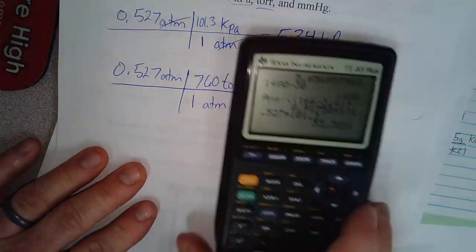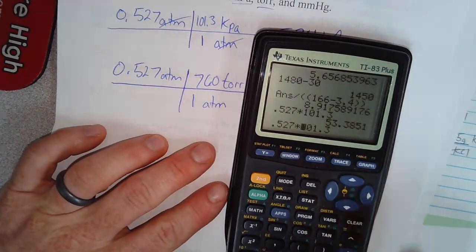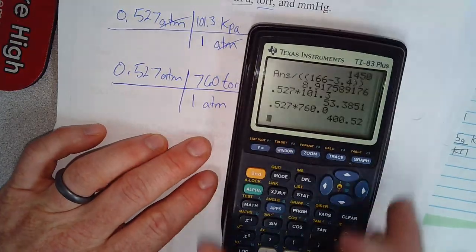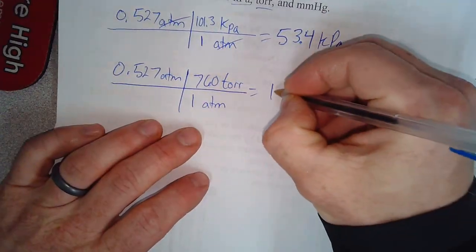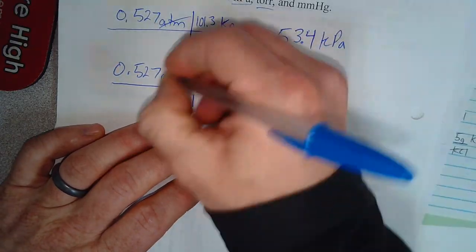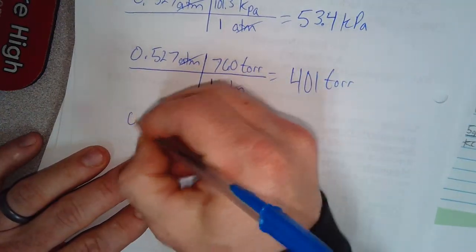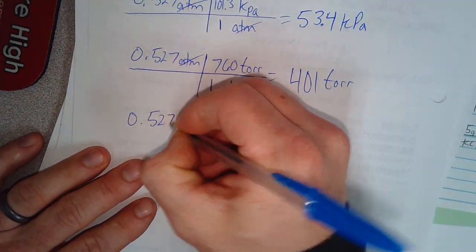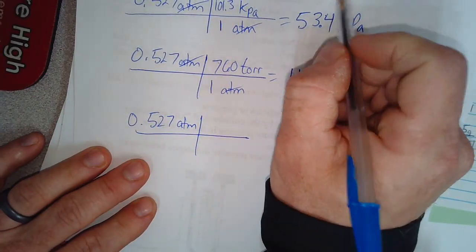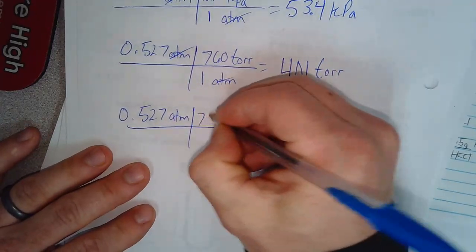So that's basically 401. Same deal, atmospheres cancel out. And lastly, we're going to go to millimeters of mercury. Now, if you look up here, 1 atmosphere equals 760 millimeters of mercury.